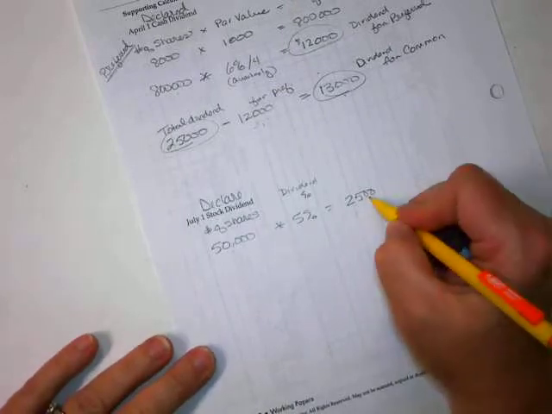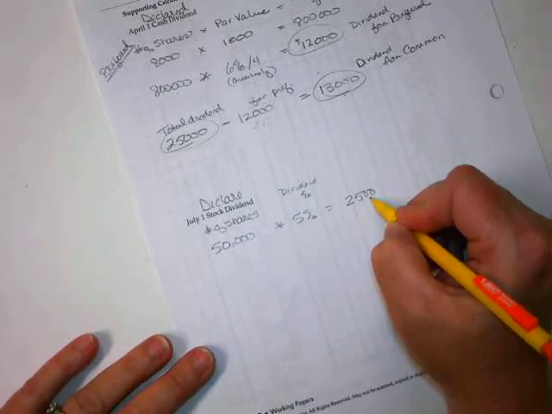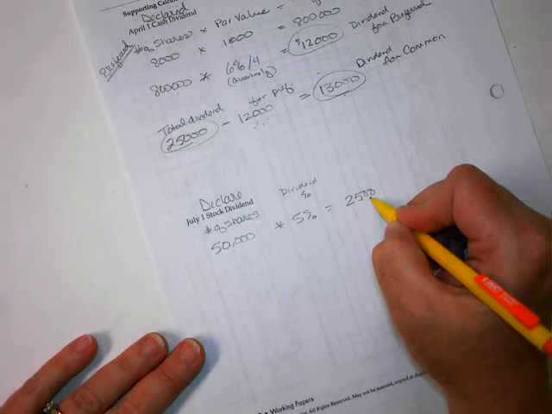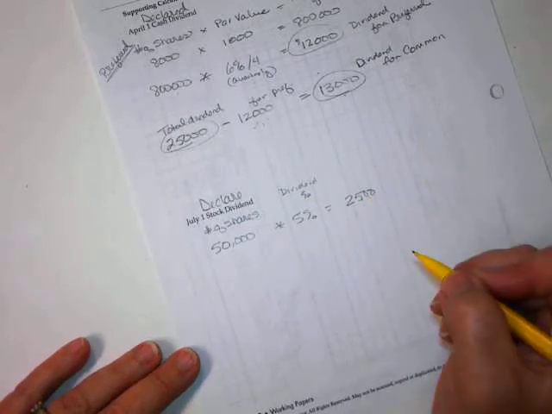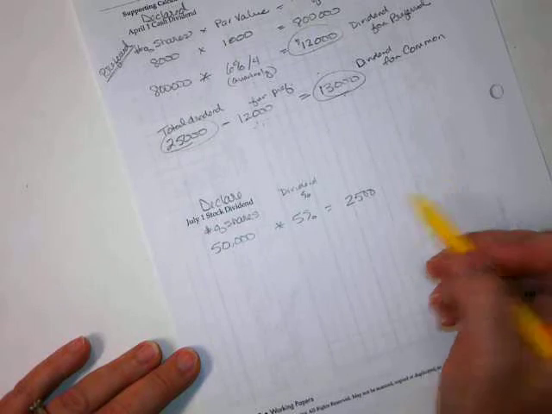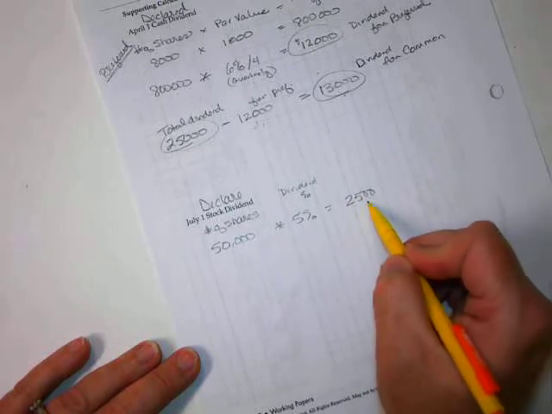Okay, so that's the number of shares that we're going to issue. And they're only worth $1 a piece, right? Par value. So kind of remember that, 2,500.